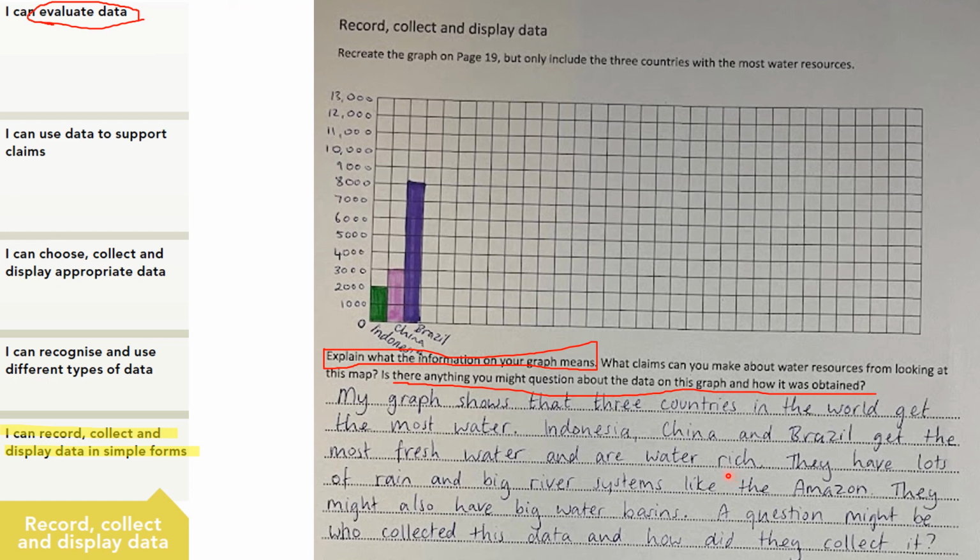Have they recognized different types of data? Yeah, I think so, because they've talked about fresh water being water rich, lots of rain. So these could all be interpreted as different data types. The most fresh water, whether they're water rich, I don't know how the students determine that. Big water basins, big river systems, they're all different types of data. And so I would say that the student has got up to that level.